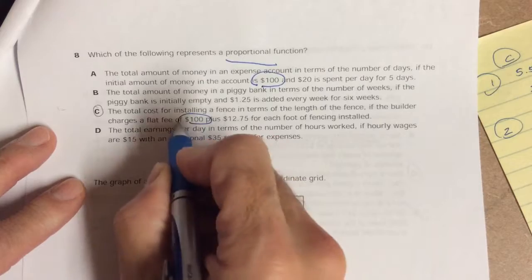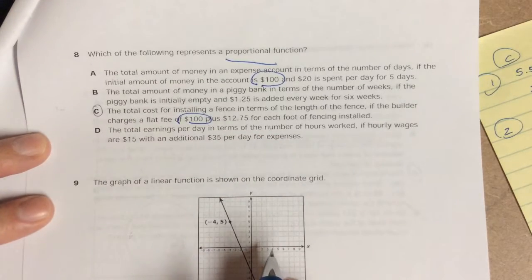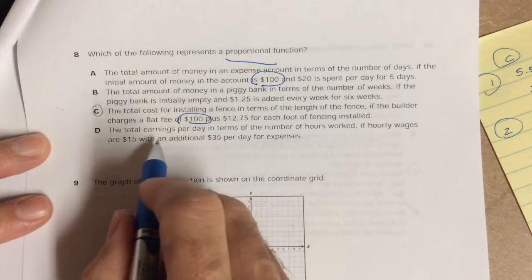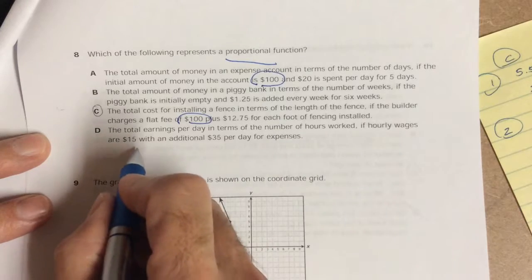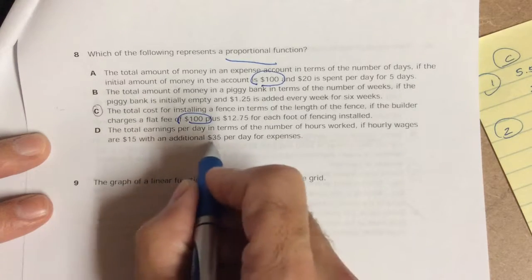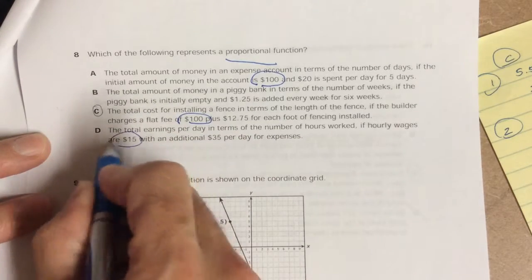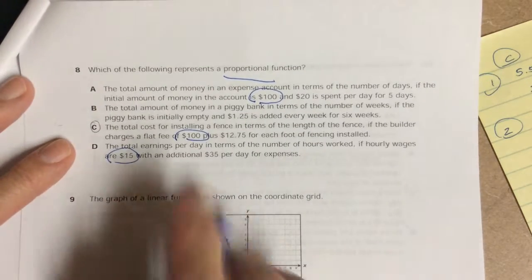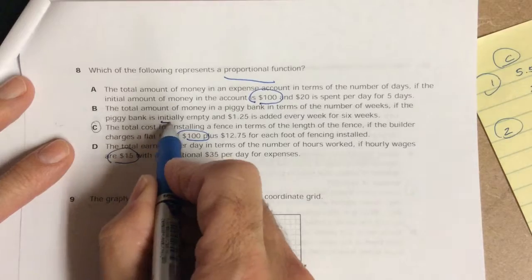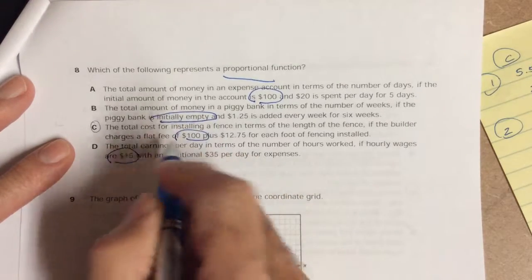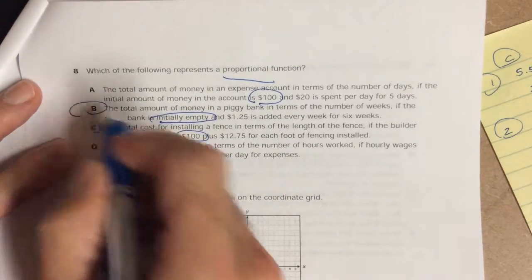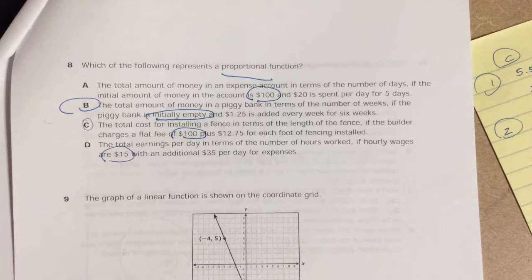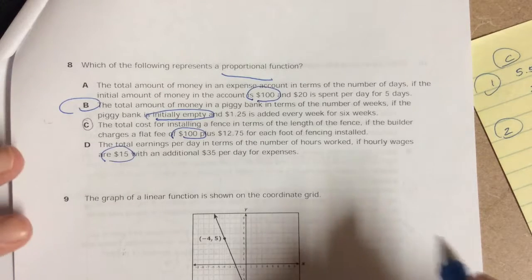Charges a flat fee of $100. Well, that's not 0. Looking at D. Hourly wage of $15 with an additional $35 per pay. So it starts at 15. Look at B. The piggy bank is initially empty. And that's all you needed to do was find those keywords. Initially empty. And $1.25 is added every week.